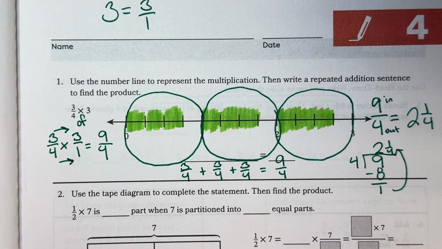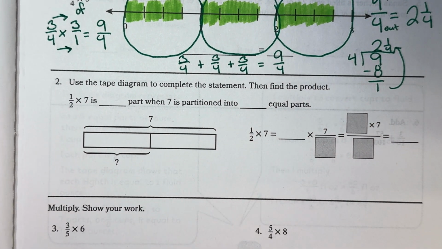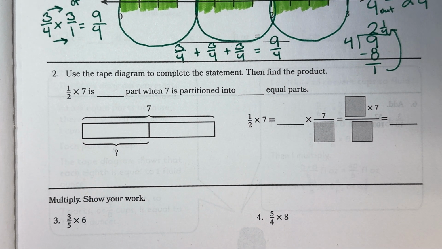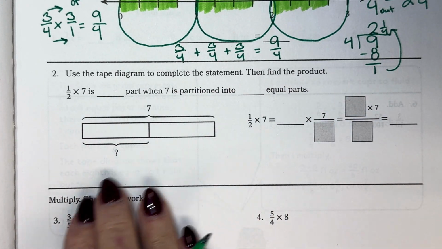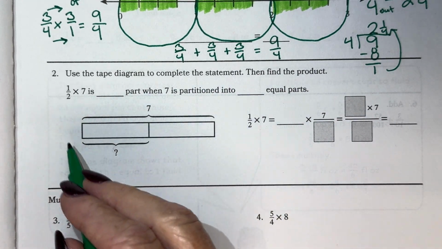Okay, let's look at our next one. Our next problem says, use the tape diagram to complete the statement, then find the product. So this one I think is kind of confusing the way they wrote it, so we're just going to look at it. So they want this tape diagram.